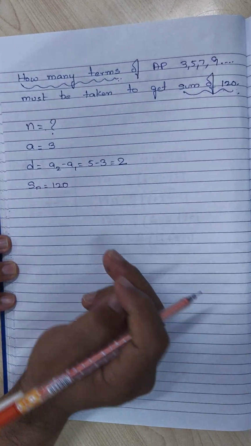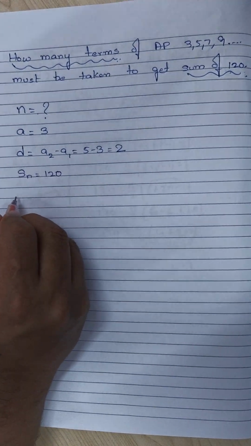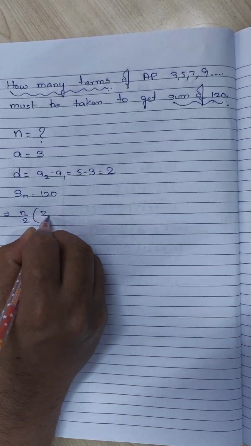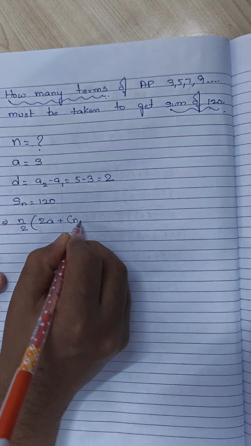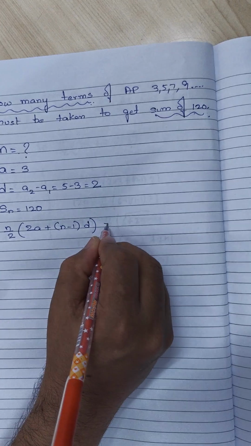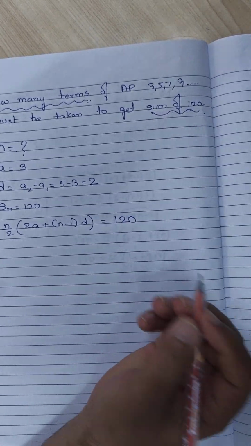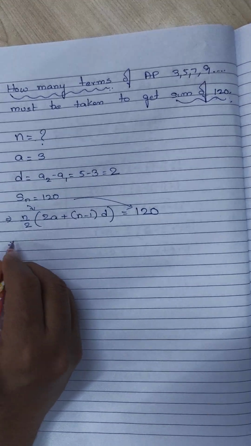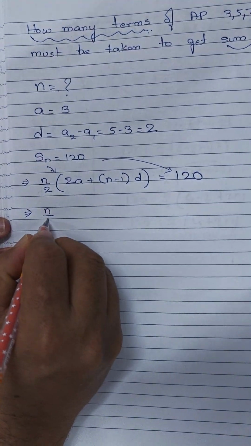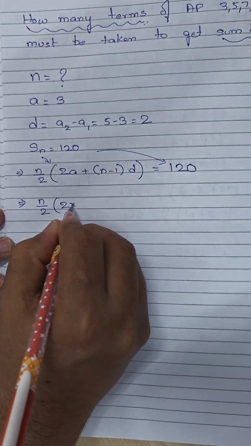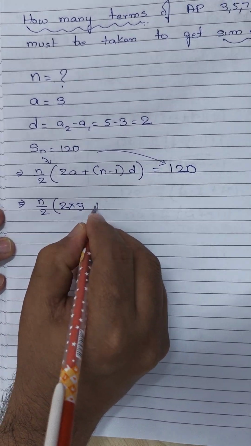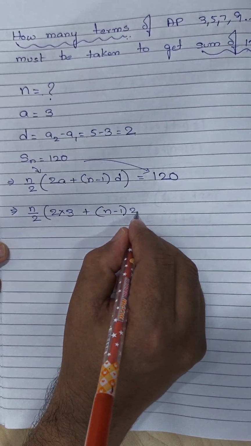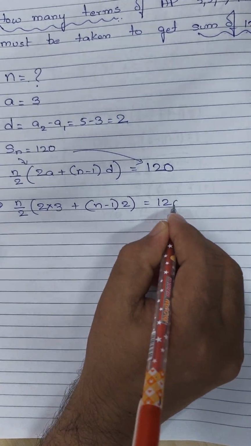So let us start from what is given. What is the S of n formula? n by 2 into 2a plus (n minus 1) into d is equal to 120. I have written the S of n formula and 120. What is n? You don't know, but you know a. a is equal to 3, and d is equal to 2.